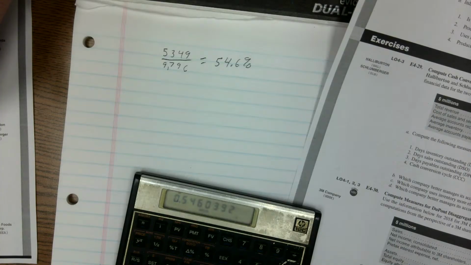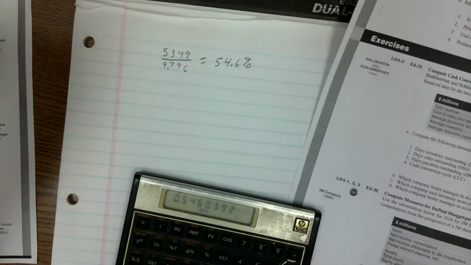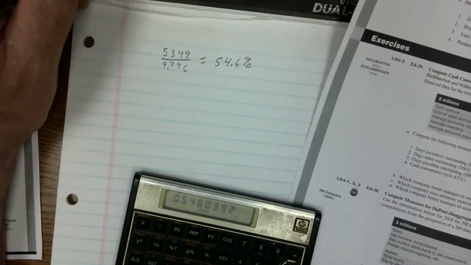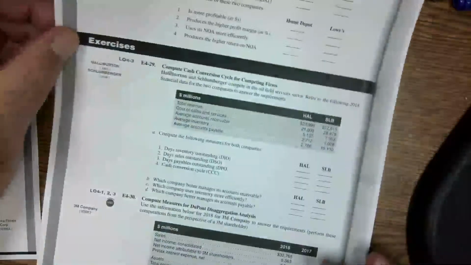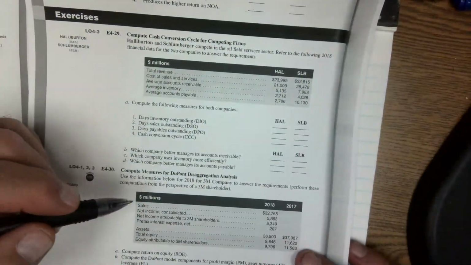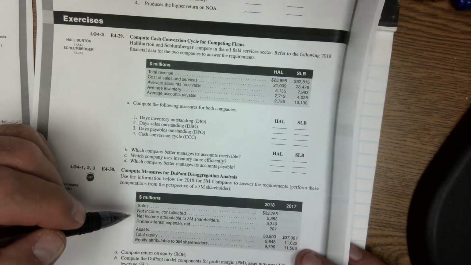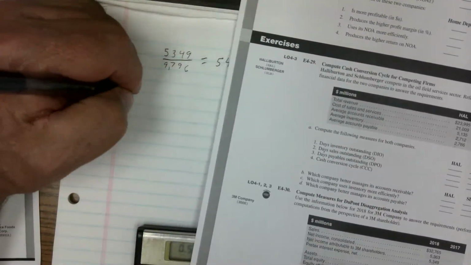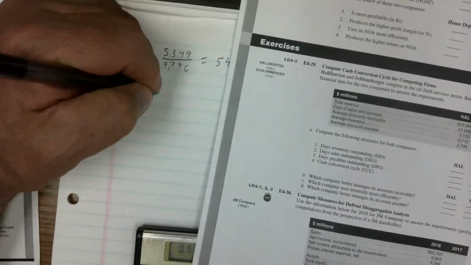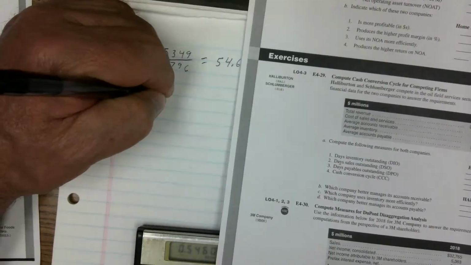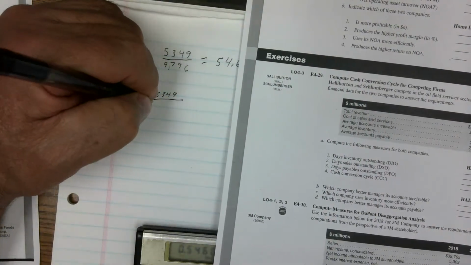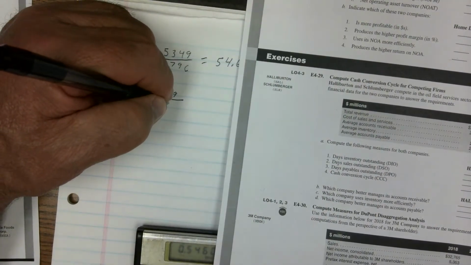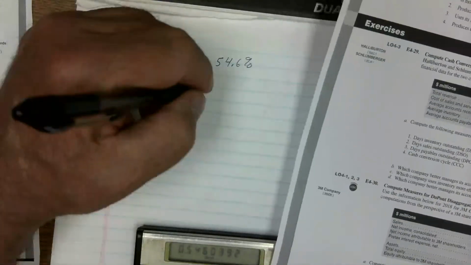And so we want to compute the components for profit margin. Profit margin, if we go back here, is the net income attributable to shareholders divided by sales. So profit margin is going to equal the 53.49 divided by 32,765.